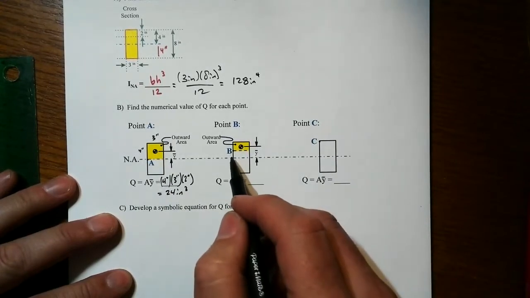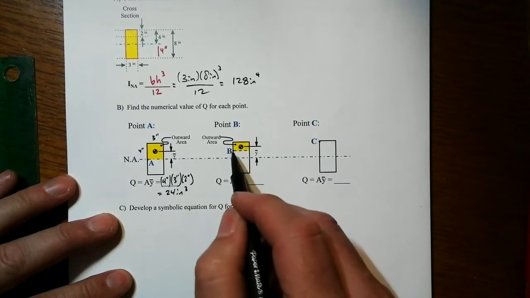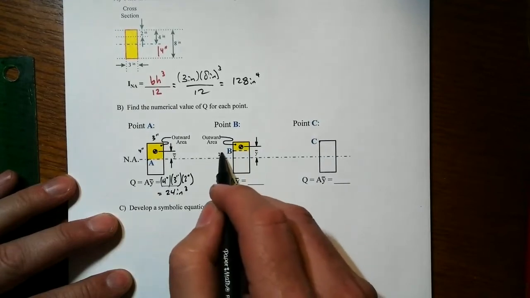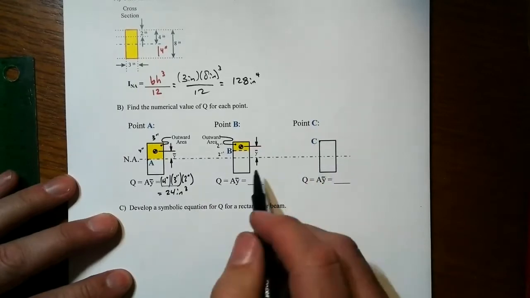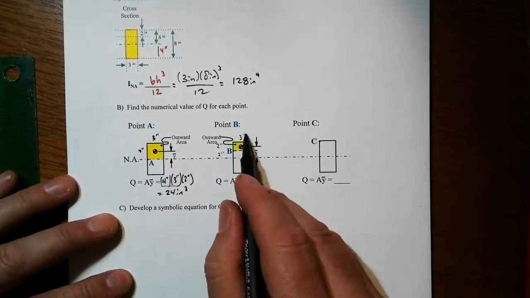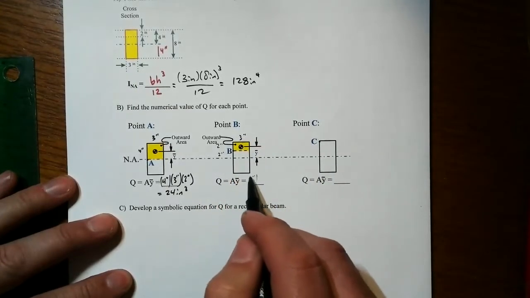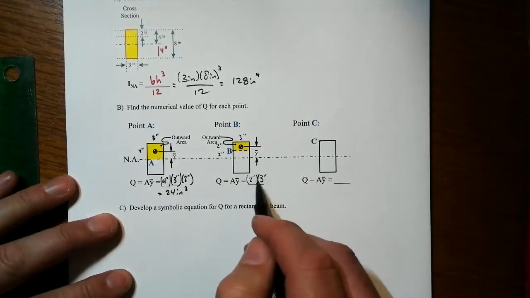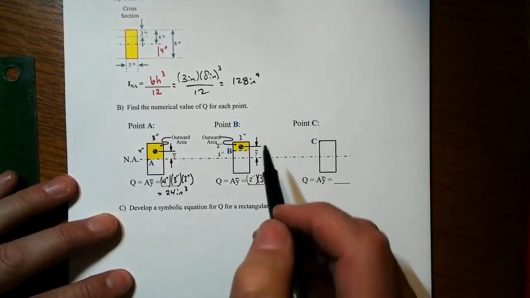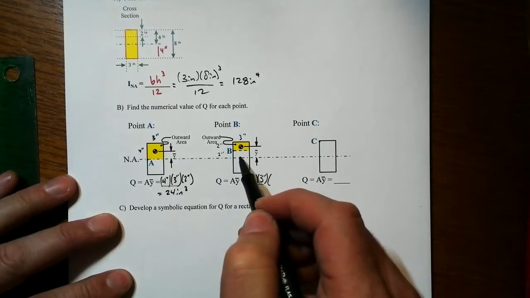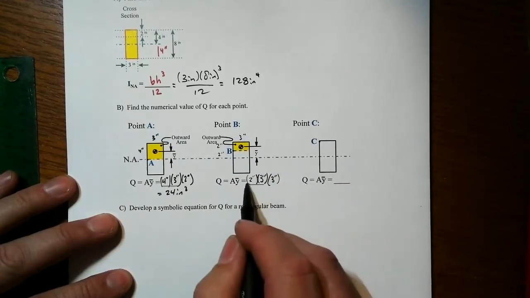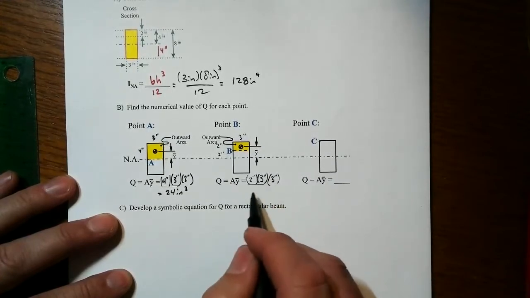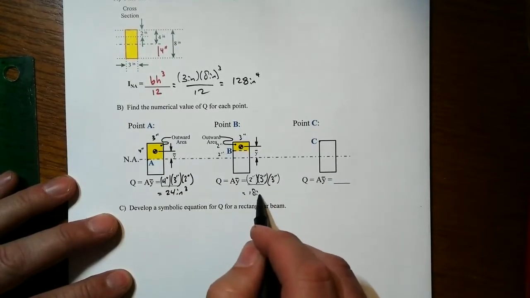B is located halfway between A and C, so in other words, it's 2 inches up and 2 inches from the top. And so that makes that area 2 by 3. And then its moment arm is, well, 2 up plus another inch to get to the centroid, or 3 inches. So 2 times 3 times 3 is 18 cubic inches.